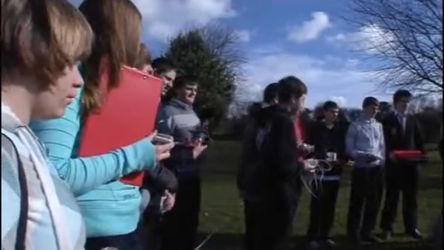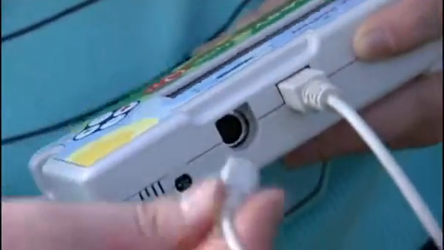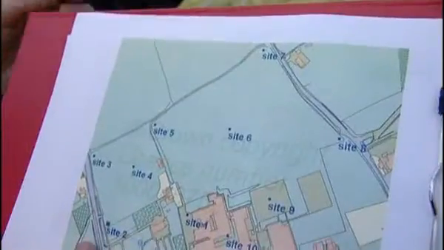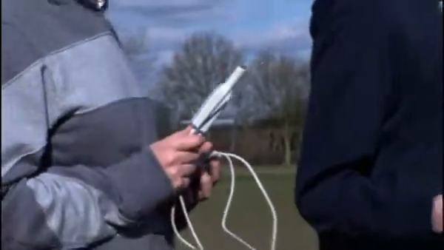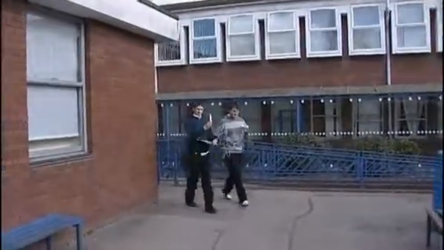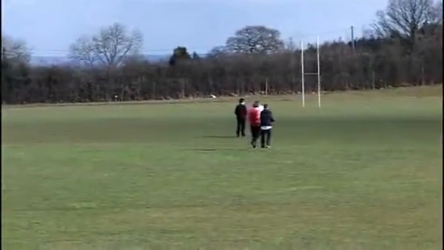So what we're going to do then, now we're out here, is go and take our readings. You should have with you your data loggers, and in some cases you've got a digital camera to take a shot of the site as well. There are 10 locations around the school site, and the students are going to take readings at each one. Some of the sites are shaded by trees. Some are near buildings, and others are out in the open sports fields.